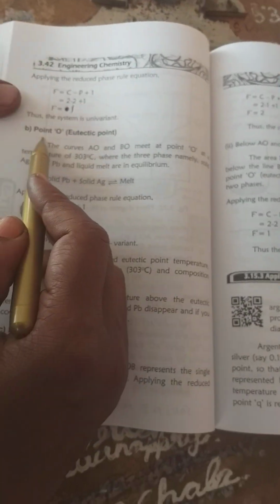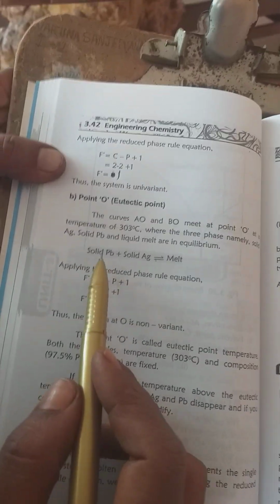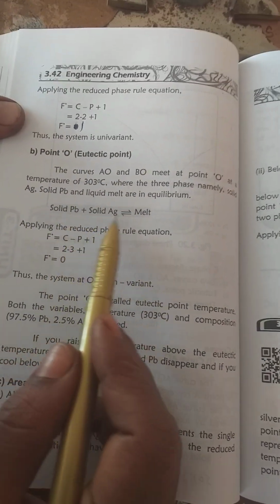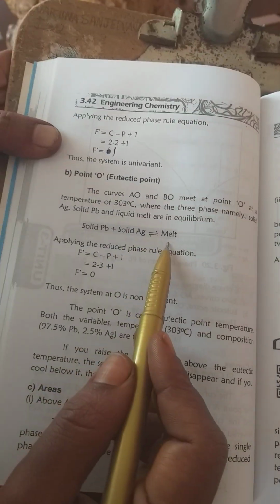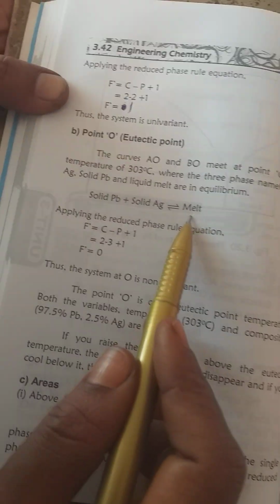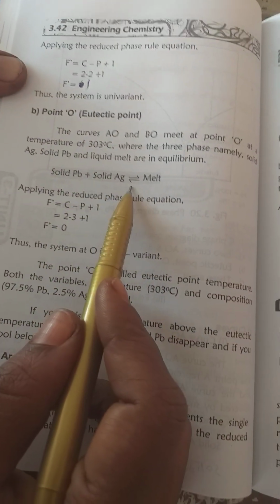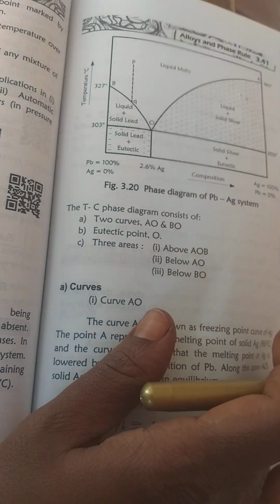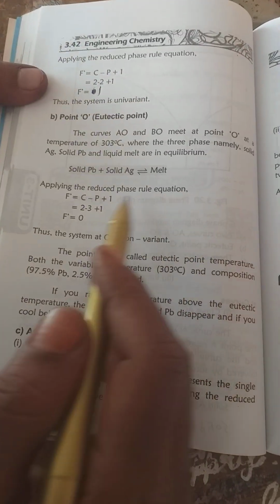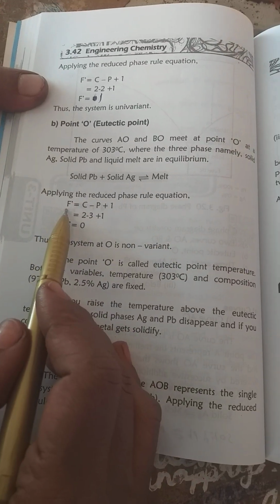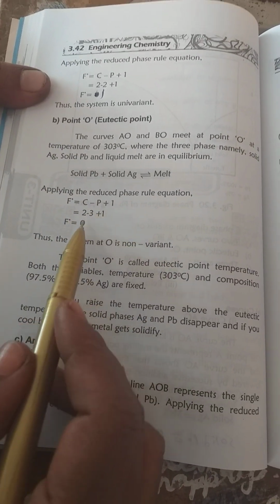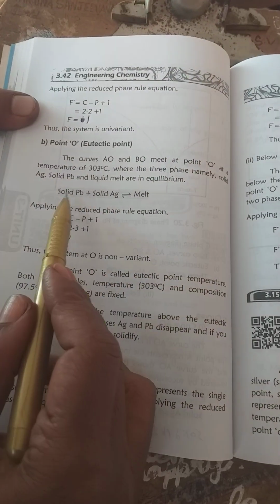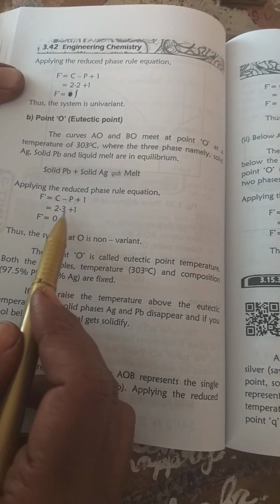Now point O, which represents the equilibrium between solid silver, solid lead and melt. All three coexist: solid lead, solid silver and melt. To study the system at that point O, the number of factors that must be considered is obtained from the formula F dash is equal to C minus P plus 1, where the component is 2. Phases, it is all 3. 3 phases are coexisting and therefore it is 3 plus 1.